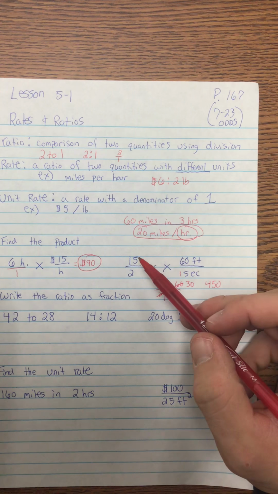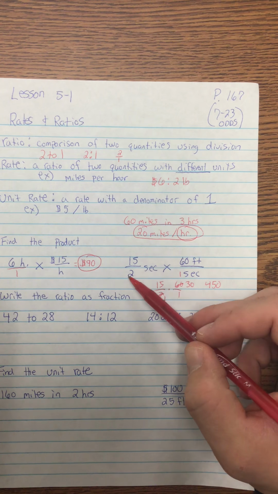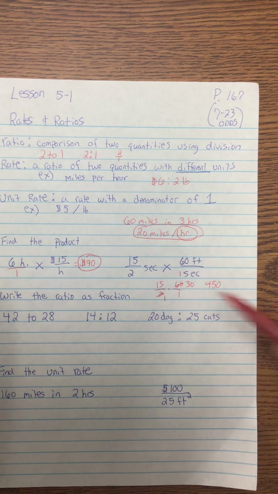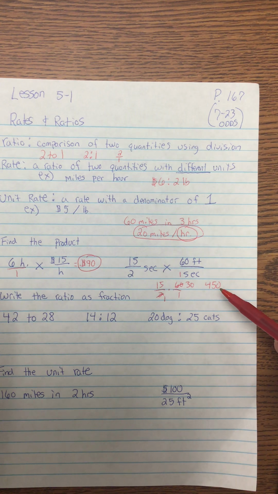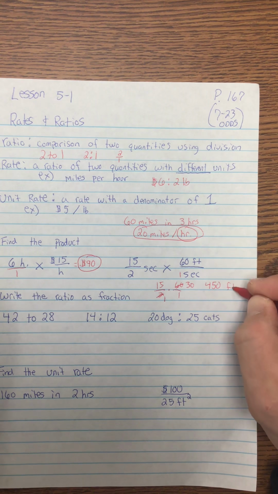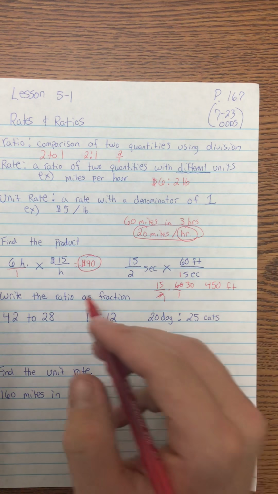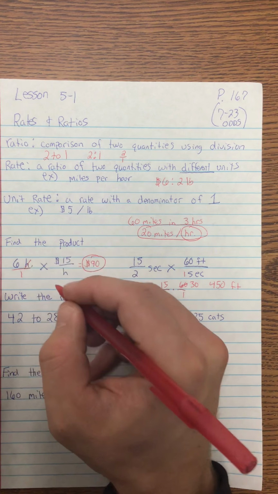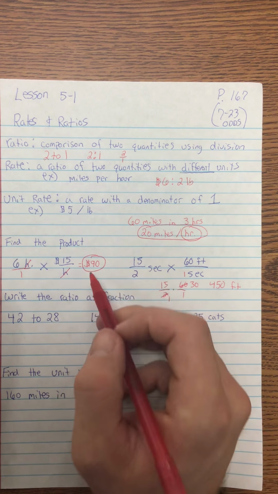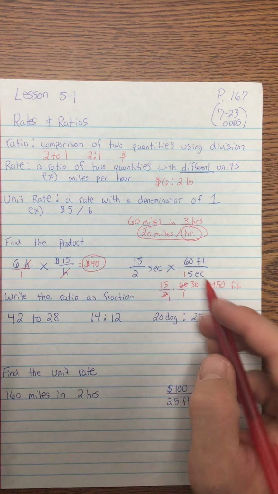If in 15 over 2 seconds, or 7.5 seconds, we travel 60 feet per second, how far have we gone? We have traveled 450 feet, right? Going back to this, your labels kind of cancel out too. So my hour and my hour canceled out, so that's why money was the only thing left over. Here, same thing.